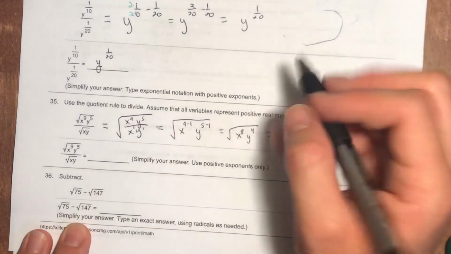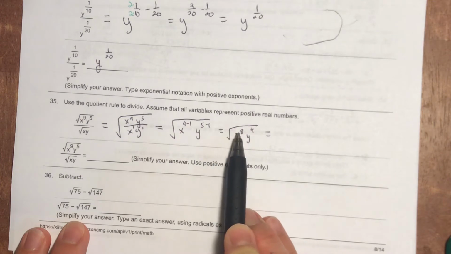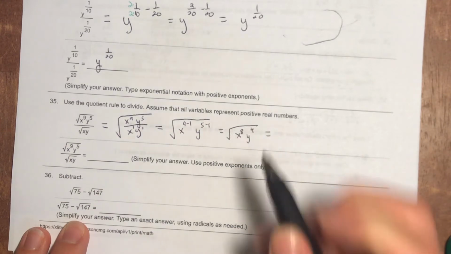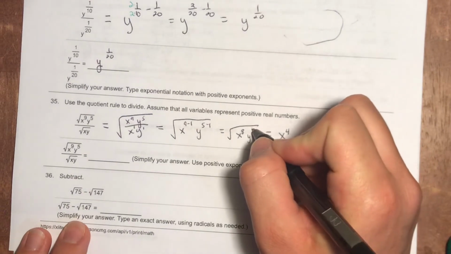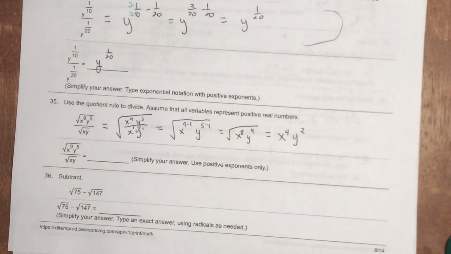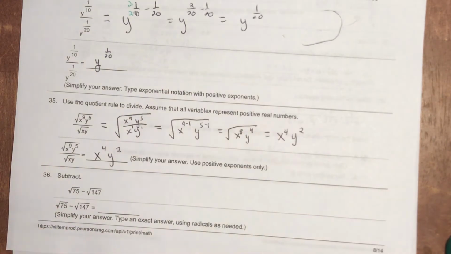okay, which gives us the shortcut. Since this is a square root, if the 2, which is the index, goes evenly into the exponent, then just divide. So it would be 8 divided by 2, x to the 4th. 4 divided by 2, y squared. And when you do that division, it gets rid of the square root. Okay, so we have x to the 4th, y squared.